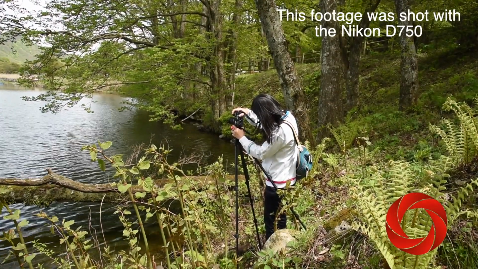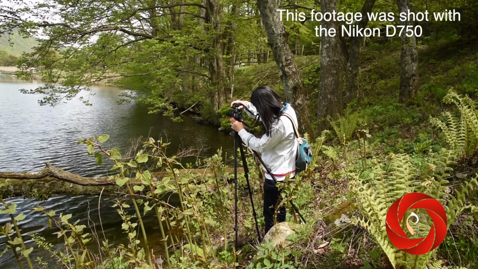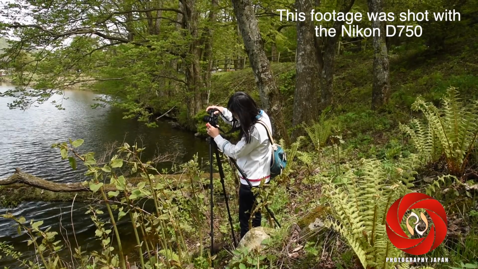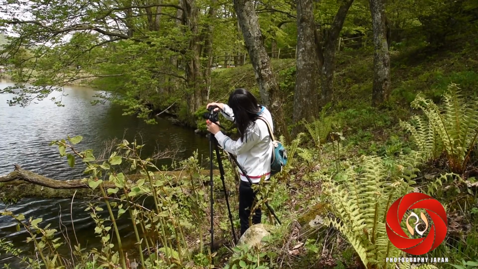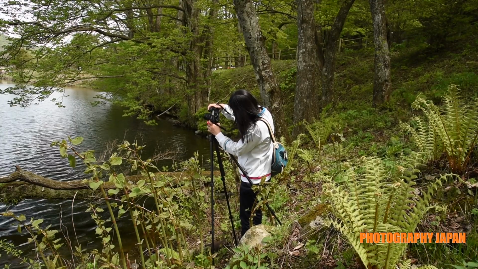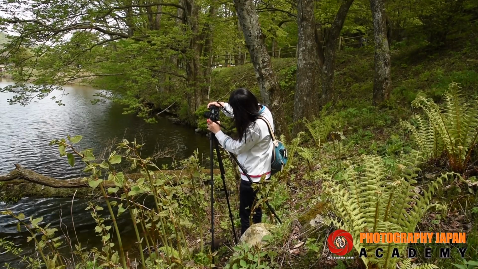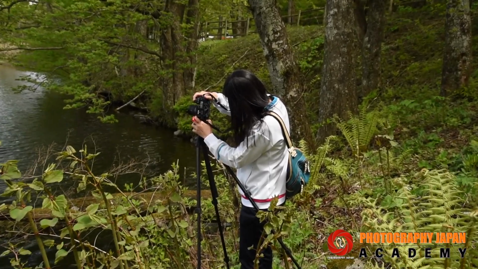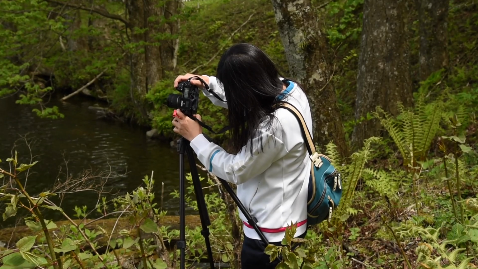You're taking a photo? Will you tell me your composition? Your variables? My f is 8. F8. My speed is 250. 250. And your ISO is?